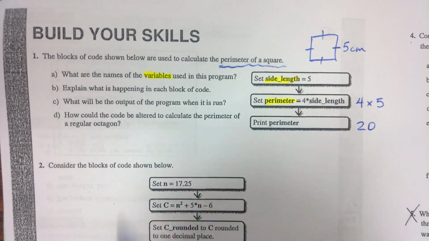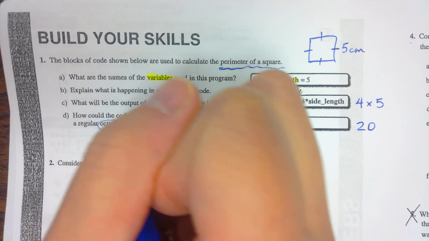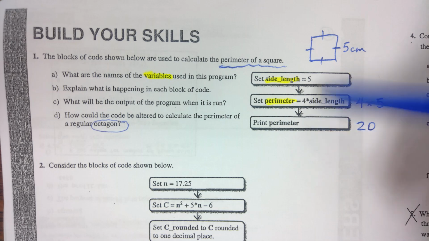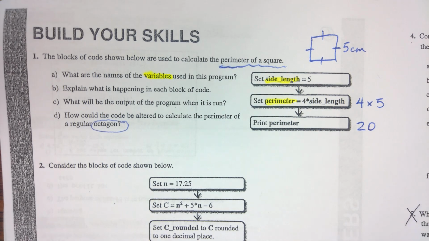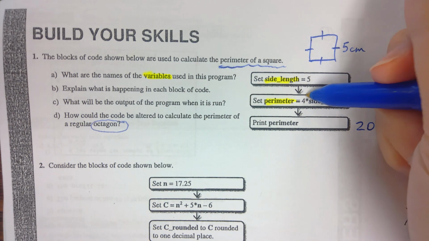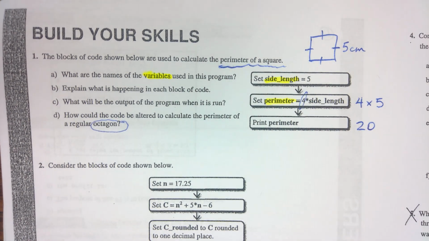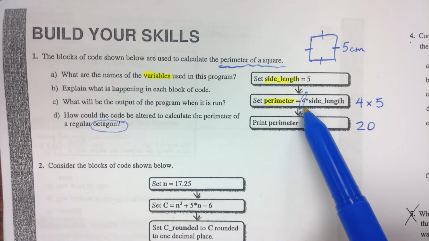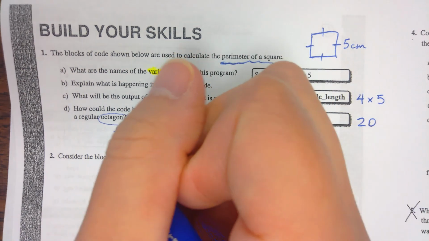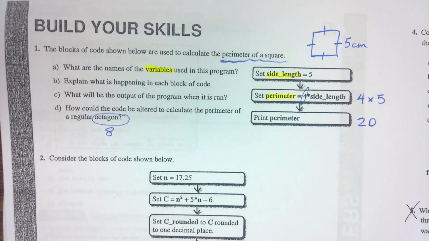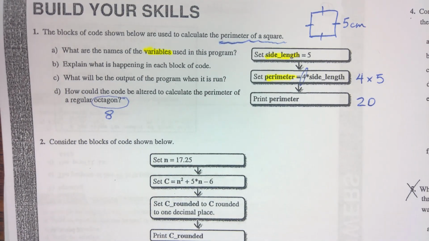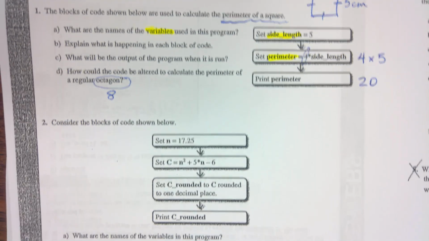Now, what if I were to change my code to calculate the perimeter of an octagon? How would I change up my code? Sam? Set side length 5 and then set perimeter 8 times side length. Perfect. Because a square has 4 sides, that's why my coding is 4 times the side length. If it's an octagon, which is 8 sides, then I would do 8 times side length. Good. So that's just a quick little coding recap.